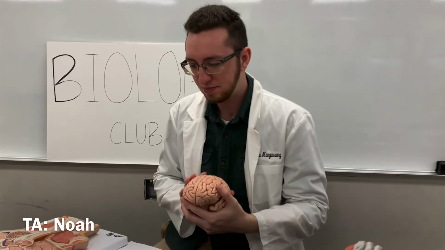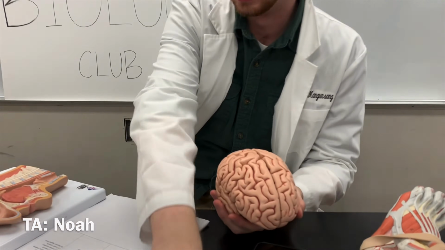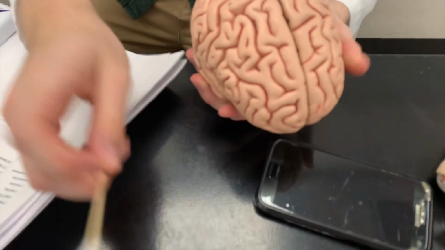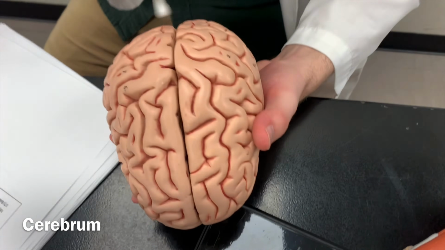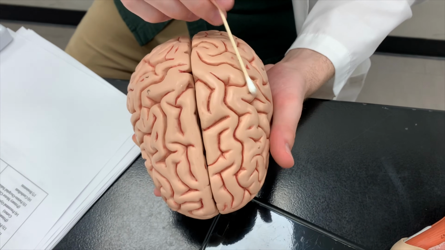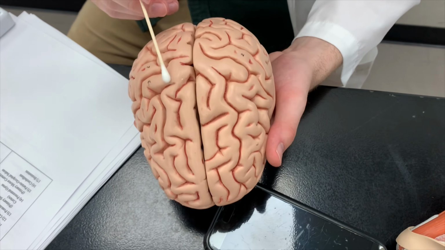What's up, guys? So we're gonna go over the brain today. So we have the cerebrum, which is gonna be the brain part, the outer part, and we have the left and right hemispheres of the cerebrum.